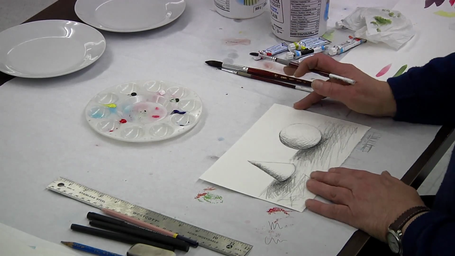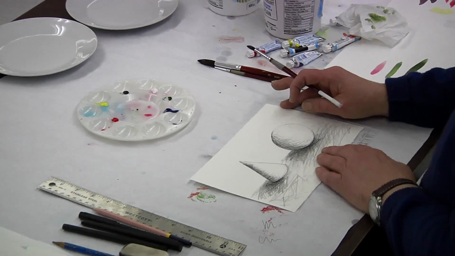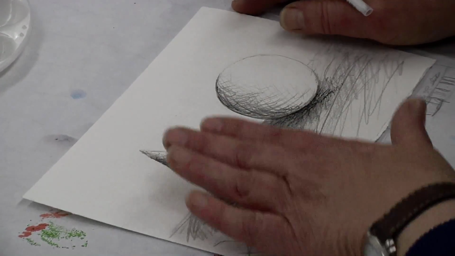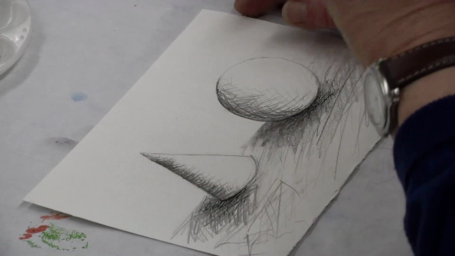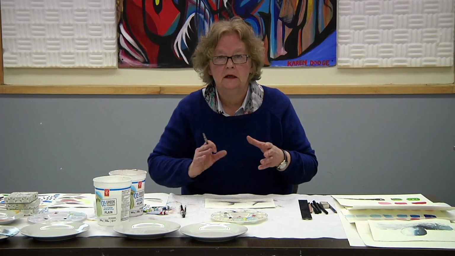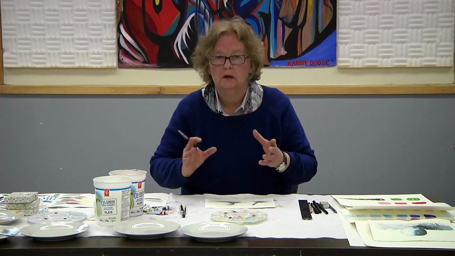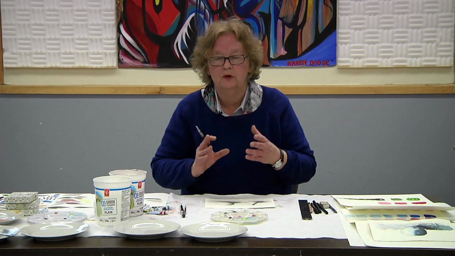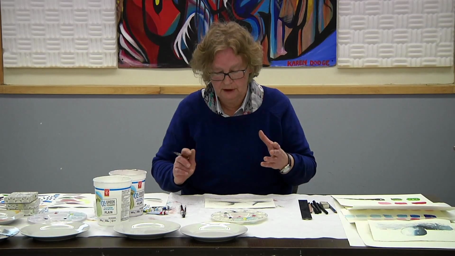You can see here in this image, I have two drawings, one of a ball shape, one of a cone shape. But keep in mind that a ball form, when you're drawing or painting, starts out as a circle. So whether you're working with any kind of abstract form, you can model that form into three-dimensionality.